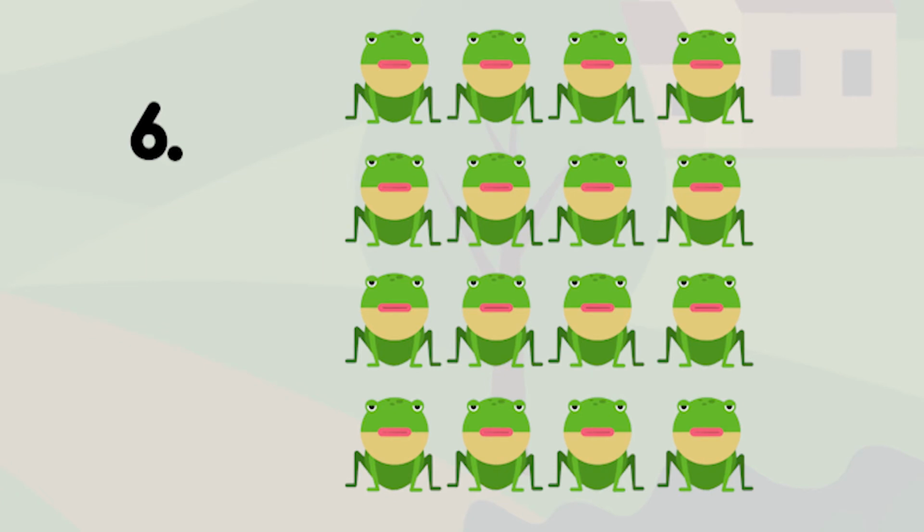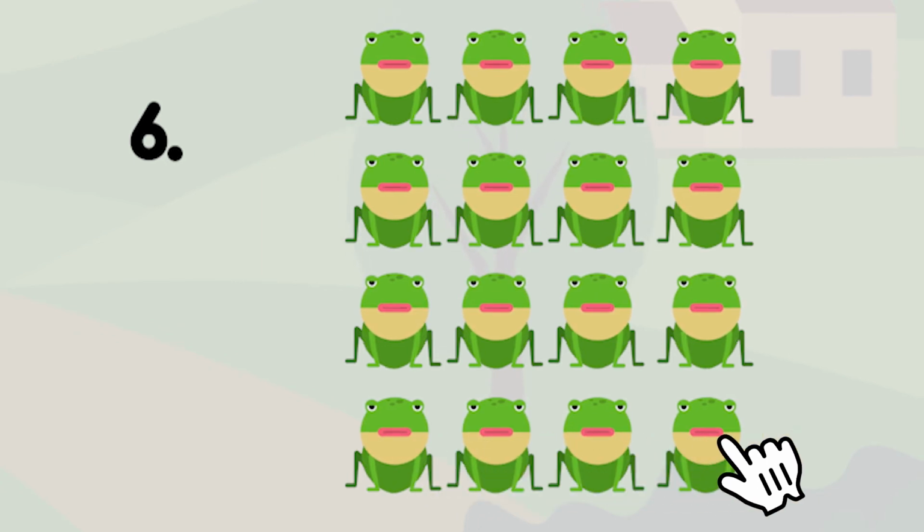Wow, that's a lot of frogs we have here. Is it an array? Let's see. The first row got 1, 2, 3, 4. 4 frogs. How about the second row? We got 1, 2, 3, 4. 4 frogs. Let's go to the third row. 1, 2, 3, 4. 4 frogs. What about the last row? 1, 2, 3, 4.